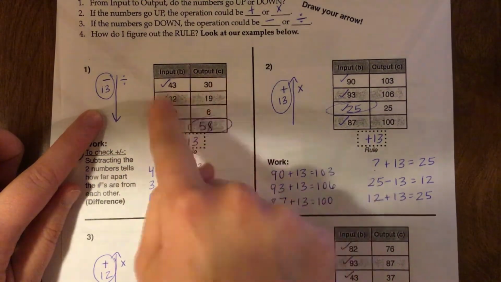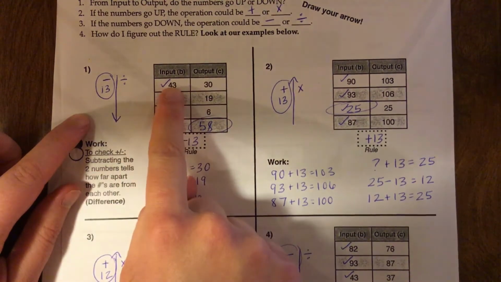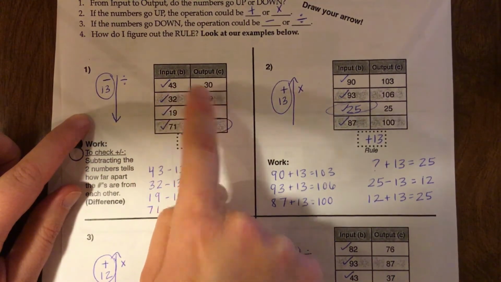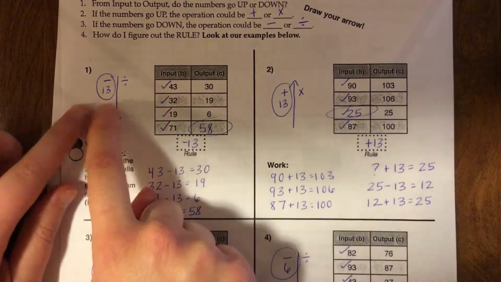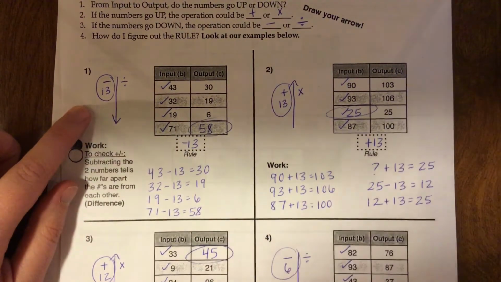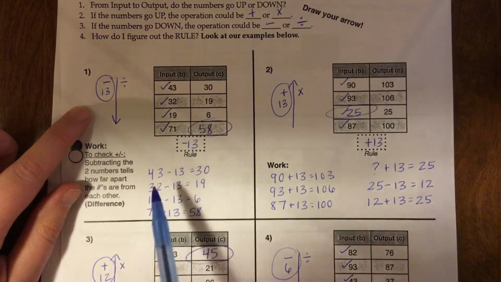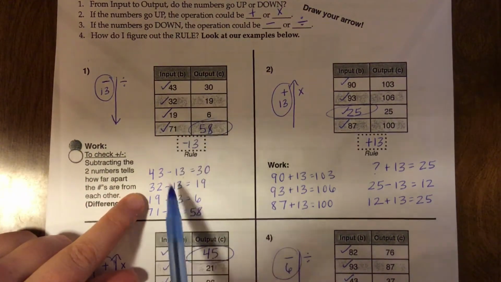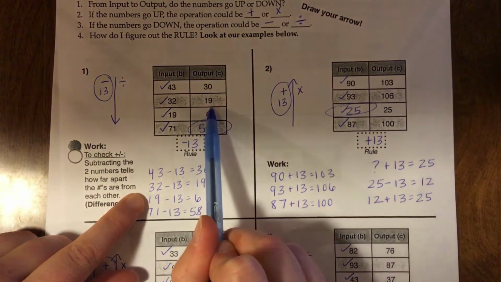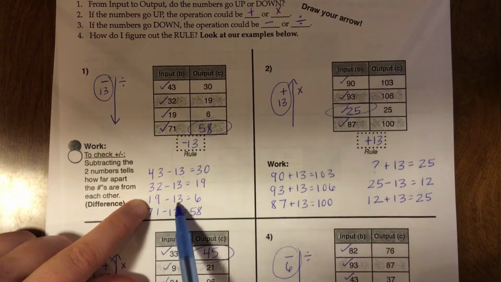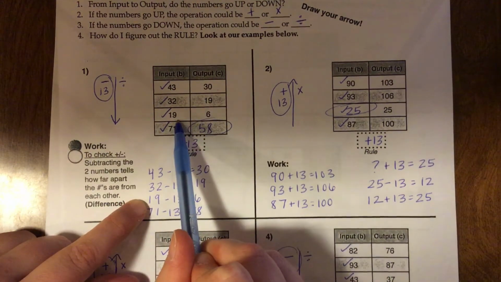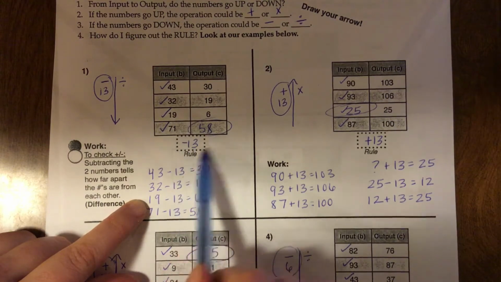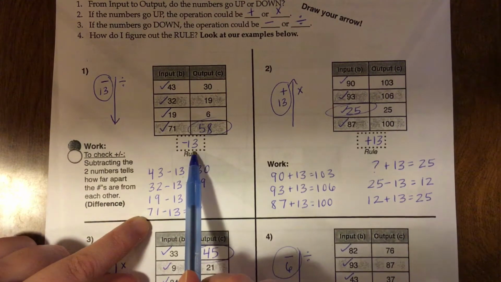So if you find the difference between the two numbers, starting with the bigger number and subtracting the smaller number, every time you find a pattern of minus 13. So if you check your rule, 43 minus 13 equals 30, that matches the output. 32 minus 13 equals 19, that matches. Then 19 minus 13 equals 6, that matches too. So you can officially put in your box, your rule is minus 13.